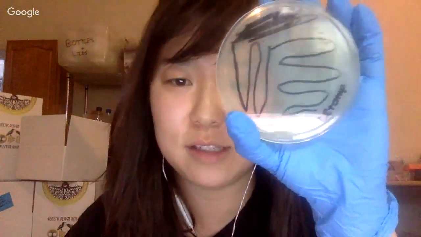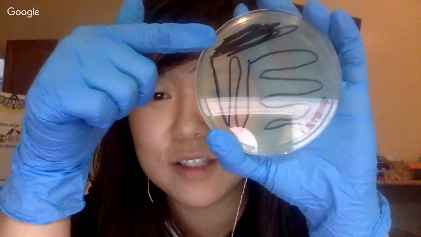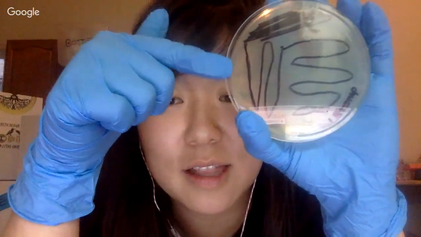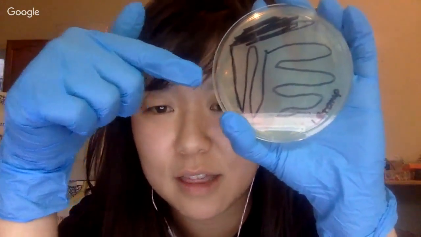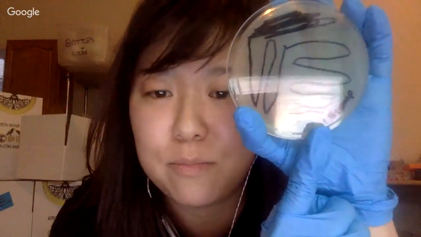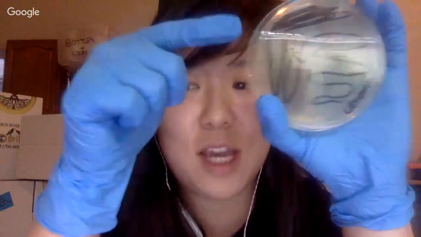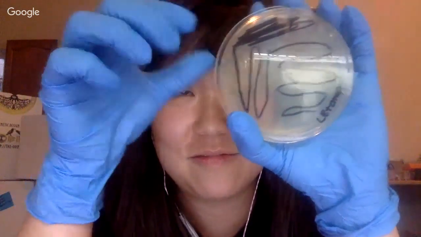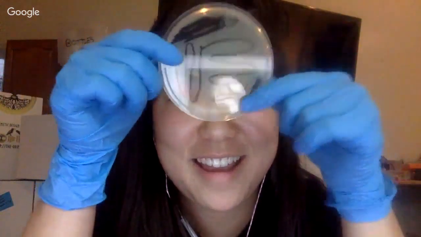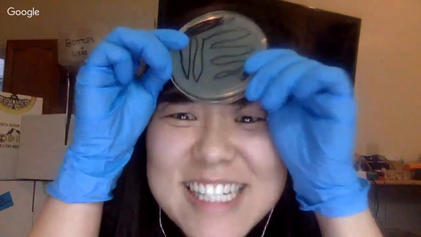So as you can see, you kind of have this little dense area, a less dense area, and then you finally streak it out to potentially single colonies. Now, if you couldn't do that, that means you have way too many cells to begin with. Yeah. Any questions?